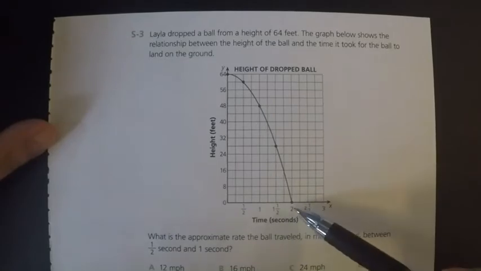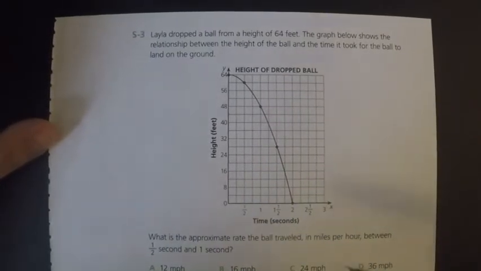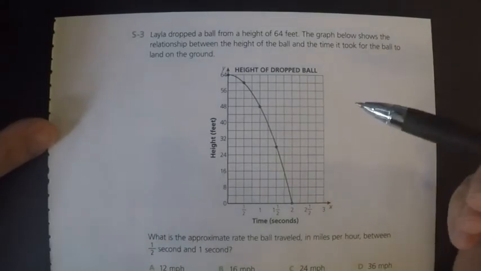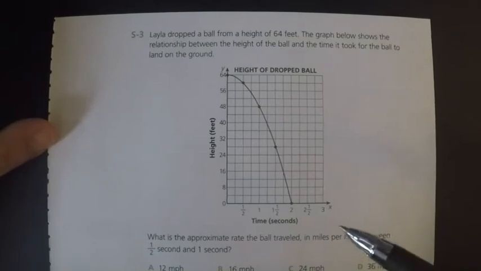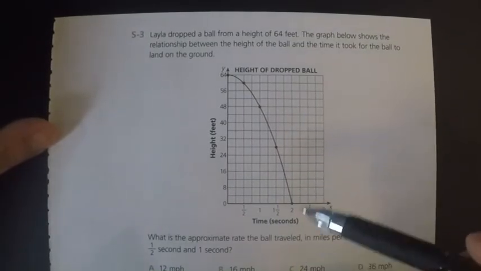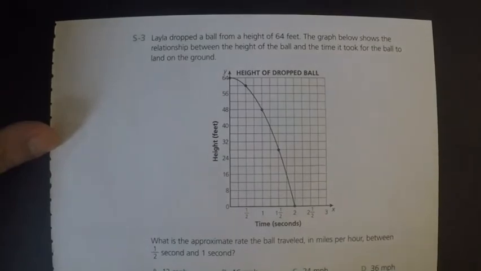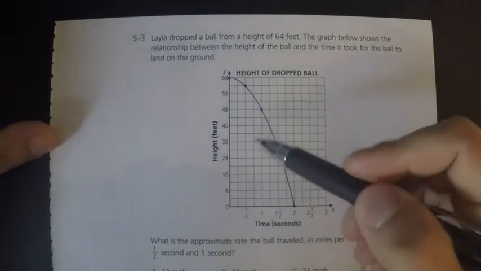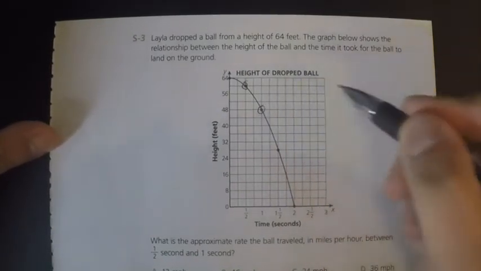So one thing to note is that when we hit the height of 0, that's when it landed on the ground. You'll often see questions that kind of ask, when did it hit the ground? There we go, we're looking for a height of 0. This one, however, is looking for the approximate rate the ball traveled in miles per hour between half a second, so if we look half a second right here, and 1 second, which is right here.